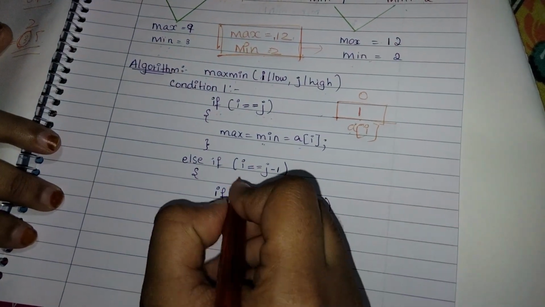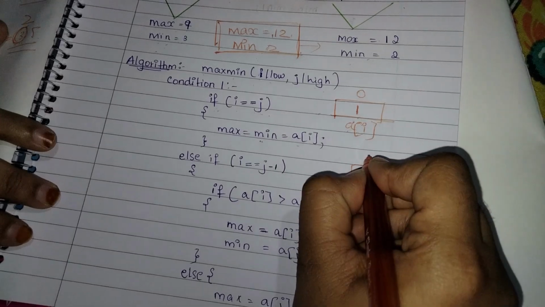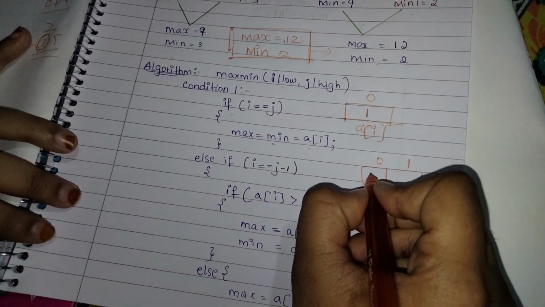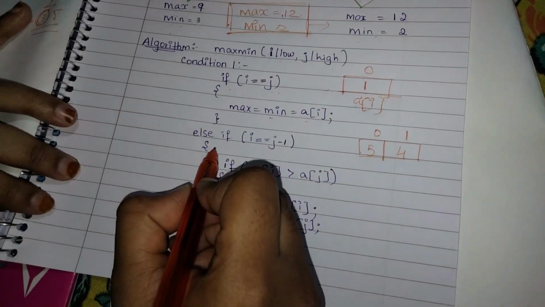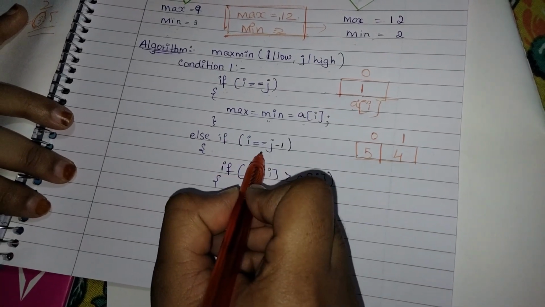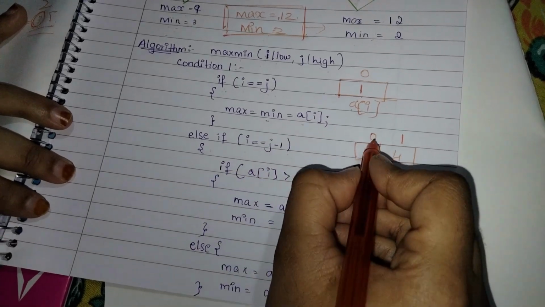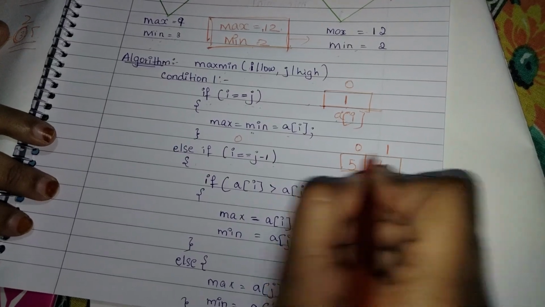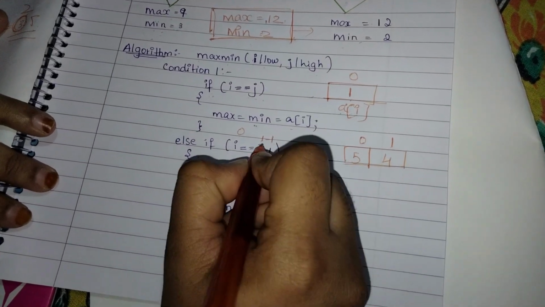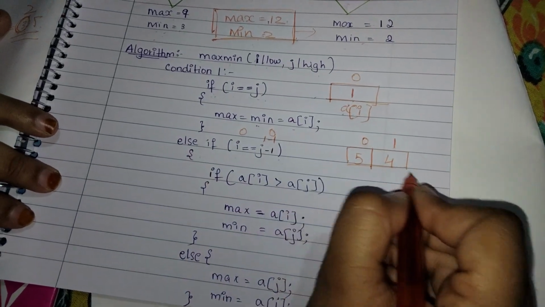Then otherwise, for example, this condition applies when we have two elements in a list. For example, 0, 1. So we have 5 and 4. Okay, we have two elements. Else if I is equal to j minus 1. Now I is what? 0. J minus 1 is what? Now j is 1. So 1 minus 1 is 0. So then this condition is true and we have only two elements.